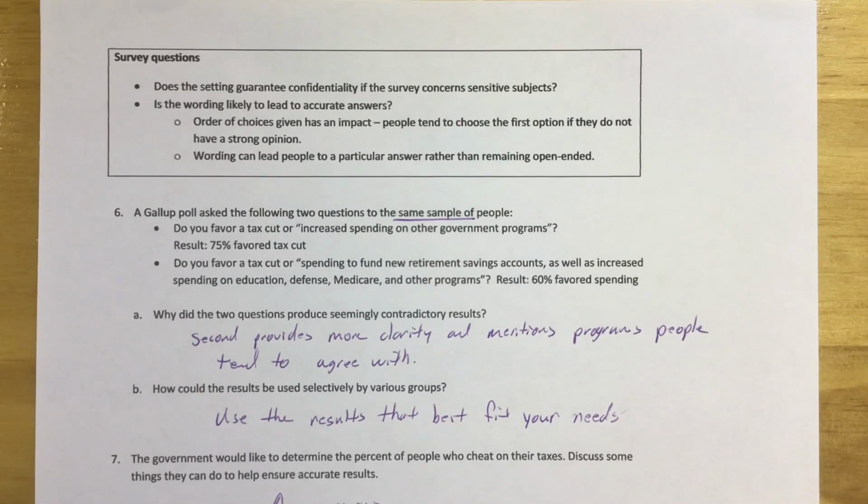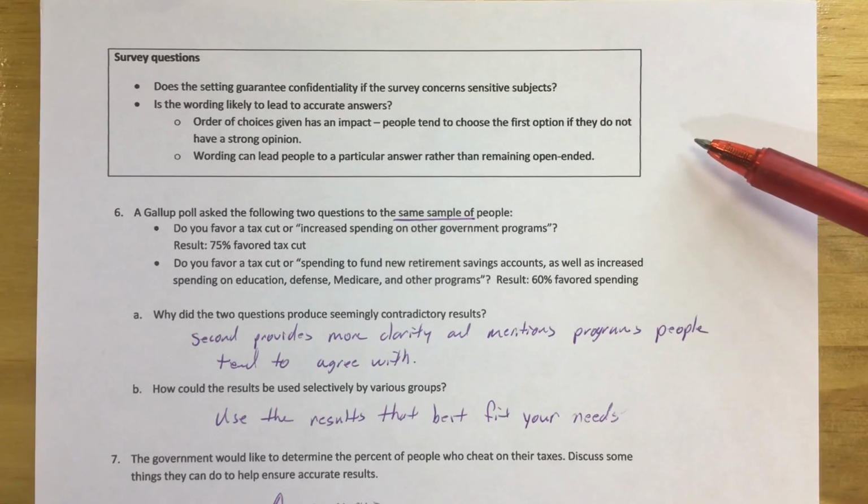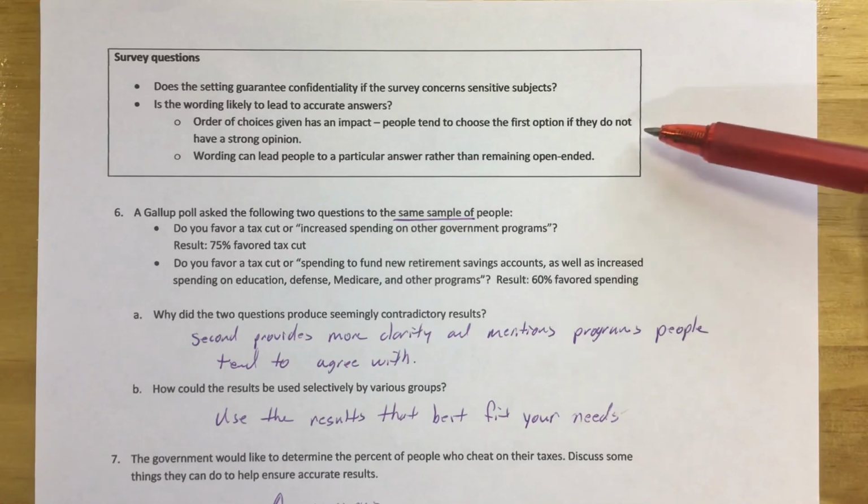Second bullet point, is the wording likely to lead to accurate answers? The first bullet point, the order of the choices given has an impact. People tend to choose the first option if they do not have a strong opinion. That is absolutely true from my experience. I'm a person who really just doesn't like to read long stuff.